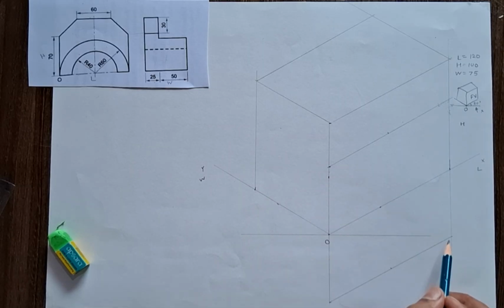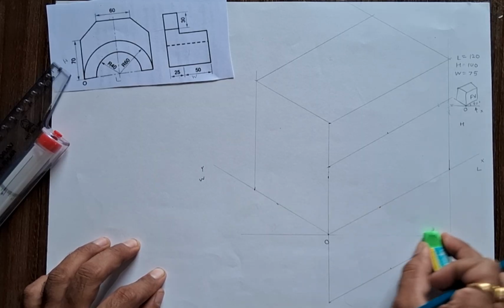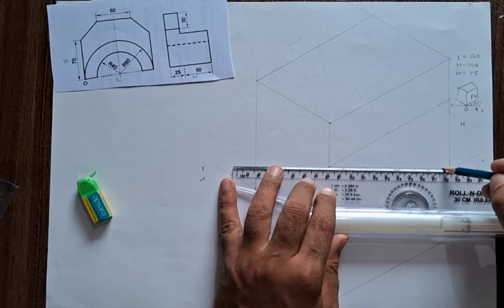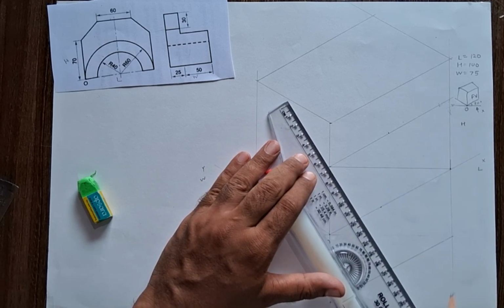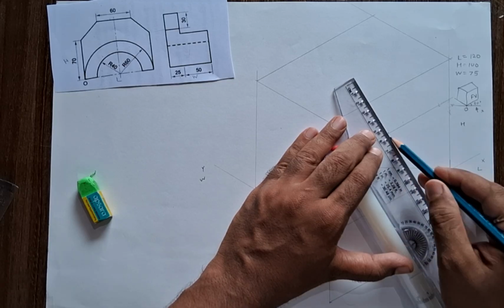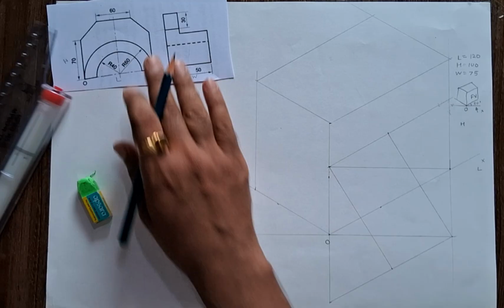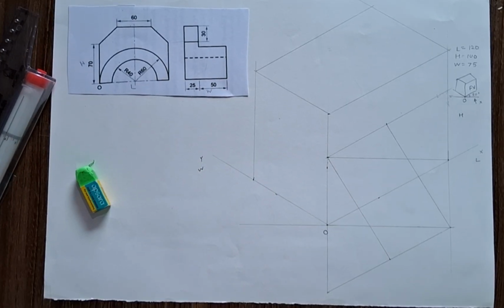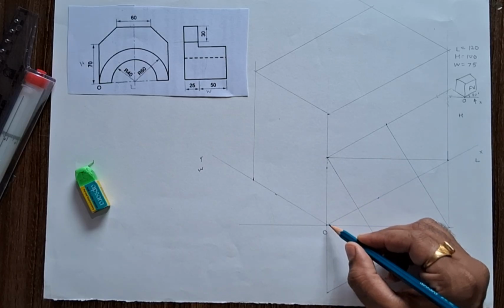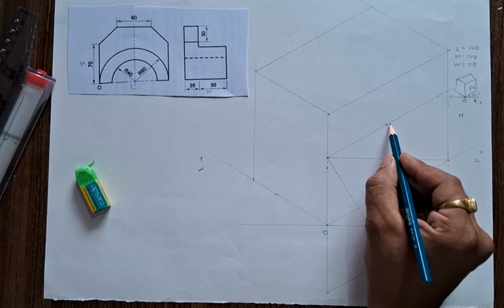Now we know that these two are the obtuse angles, and from these obtuse angles we draw a straight line joining the opposite side midpoint. This method is called the four center method. Now here in this problem, the upper half circle is required. So for this upper half circle, we have to join this point, and for a quarter arc, take this center and join these two points.